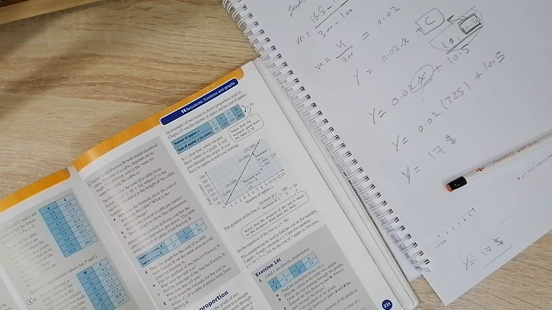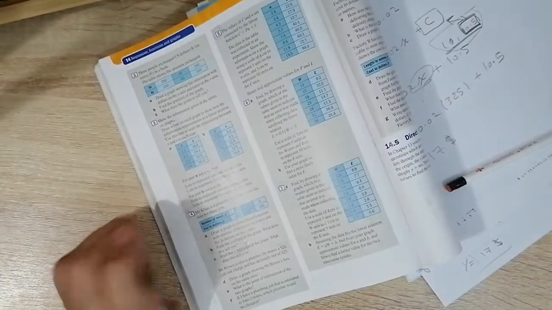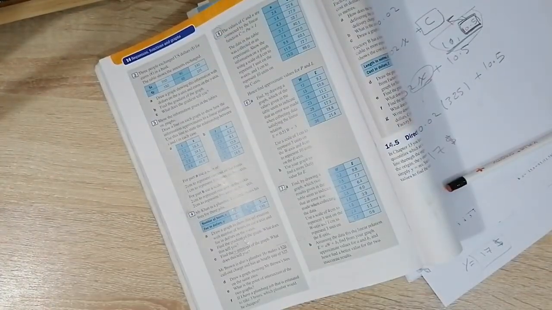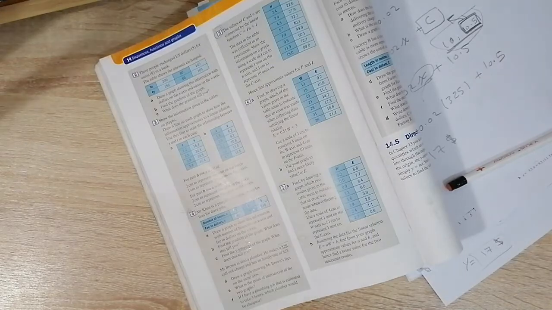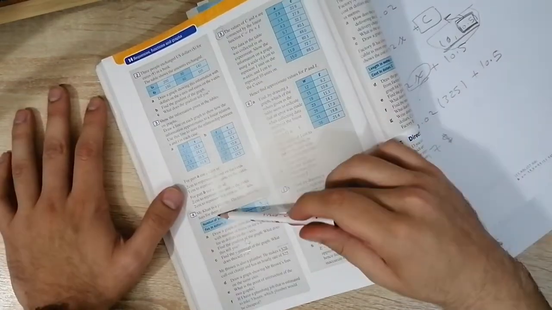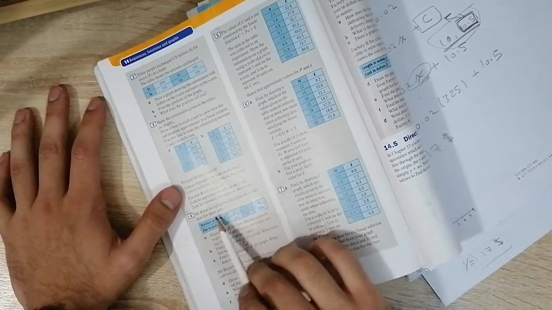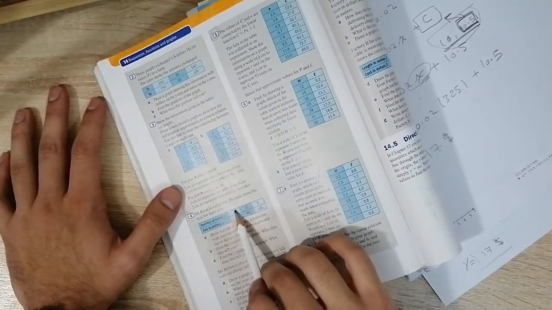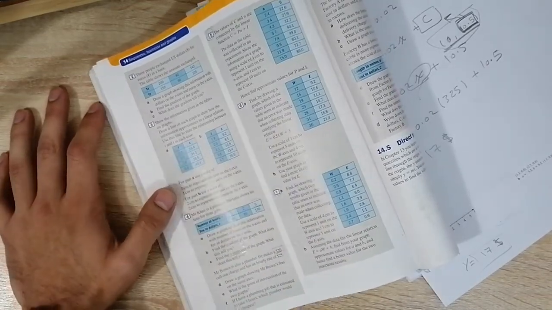I have no problem. To make sure that you understand this concept, I'm going to solve some questions. I'm going to start with question 4 because it's really important. This one is on page 230. Question 4 says Mr. Khan is a plumber. The table shows his fees for 3 jobs. In this table, for 1, 2, and 5 hours, he gets $60, $80, and $140.